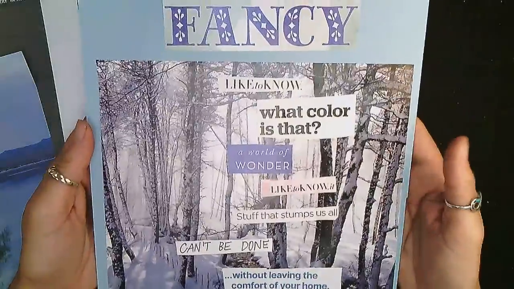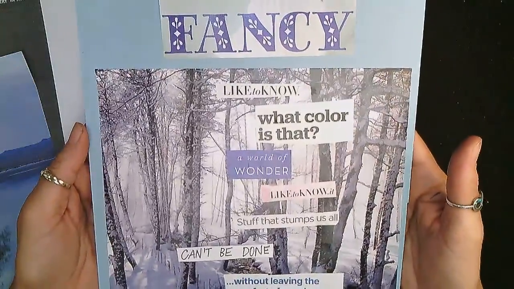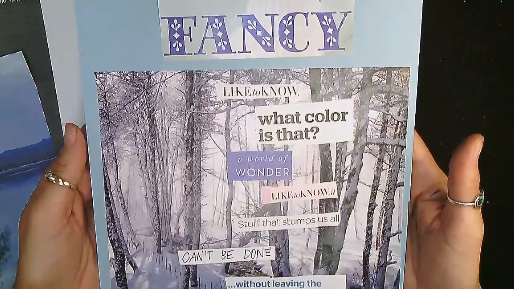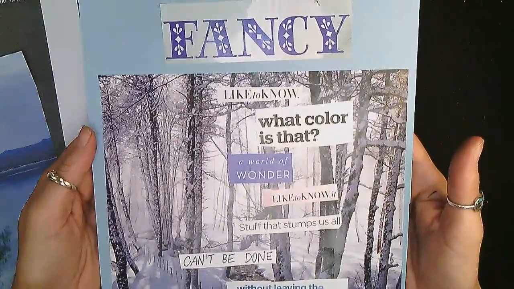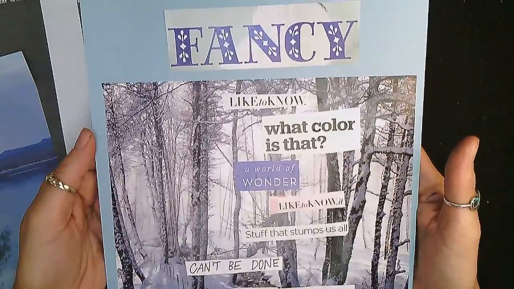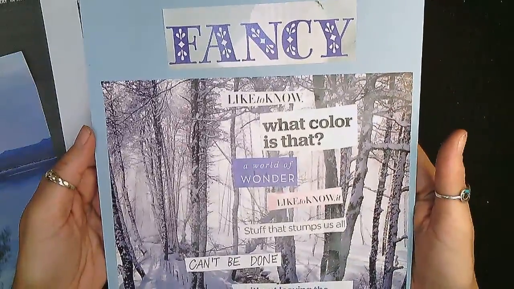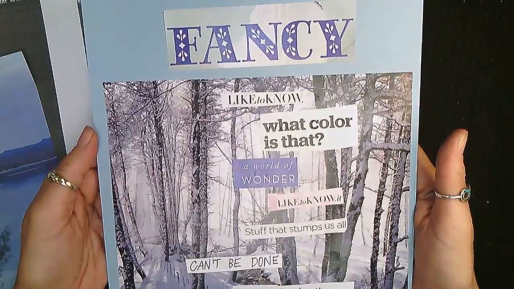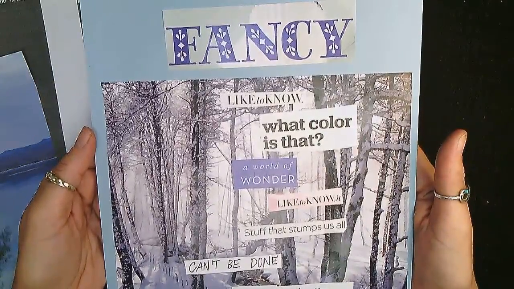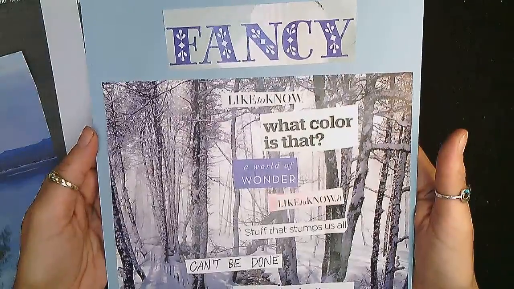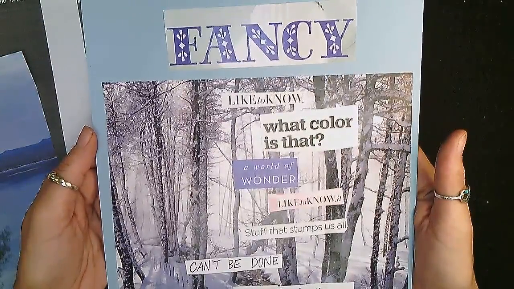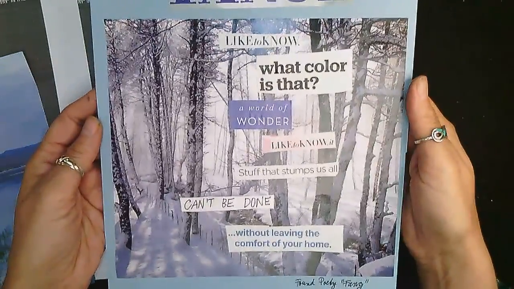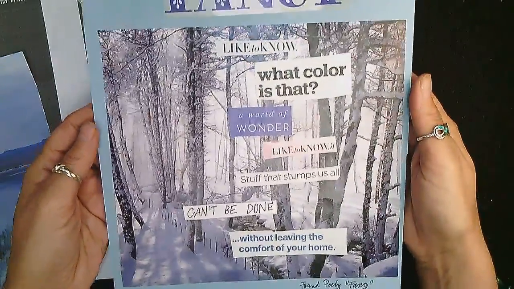This one is, I'll read it to you, called Fancy. I like to know what color is that? Referring to color of fancy. What color? If fancy would have a color, what color would that be? A world of wonder. I like to know it. Stuff that stumps us all. Can't be done without leaving the comfort of your home.